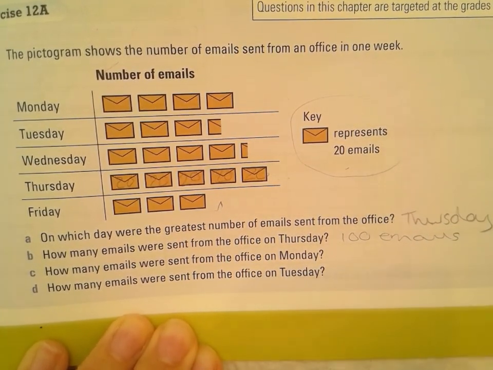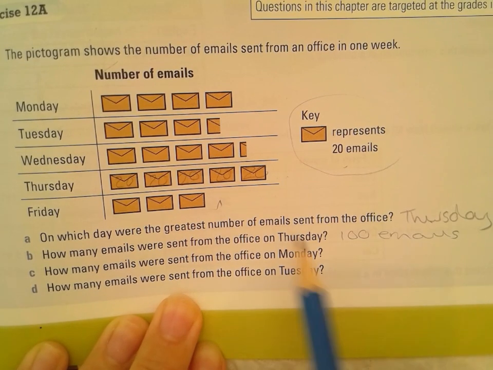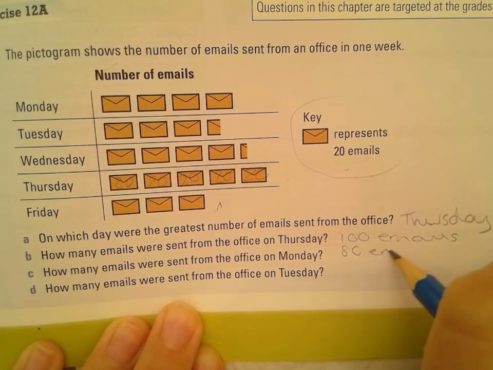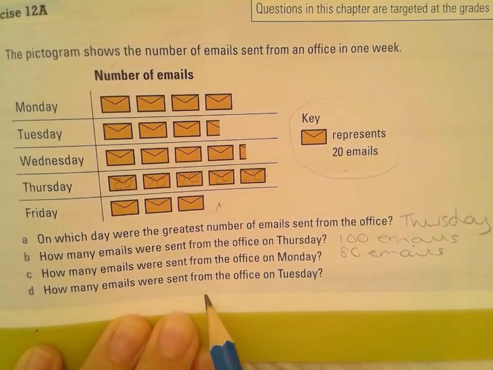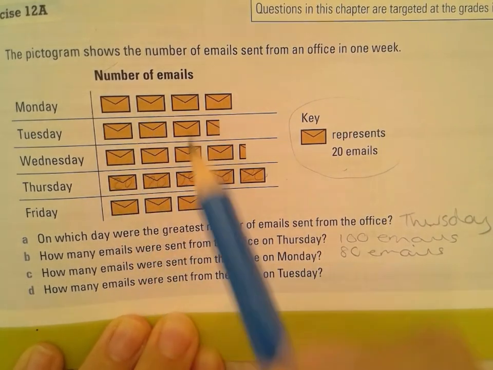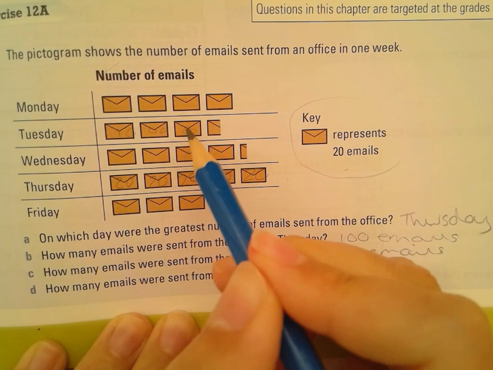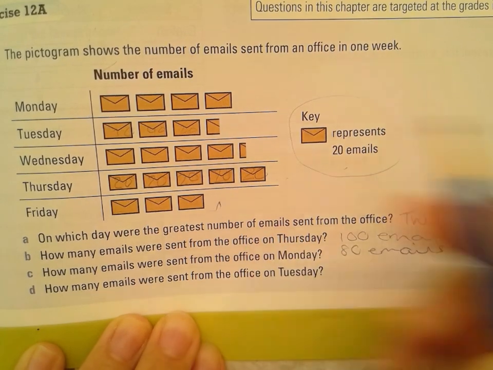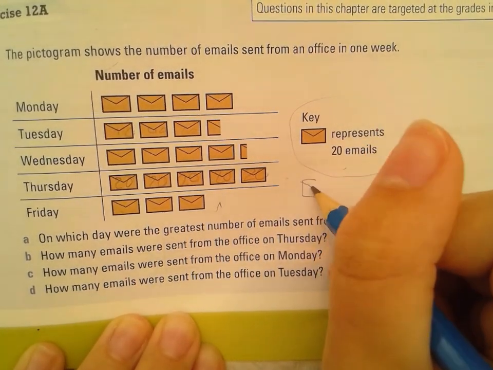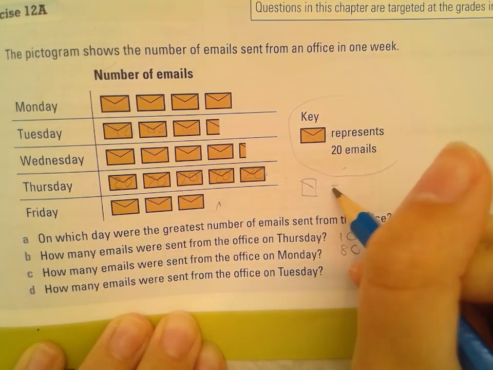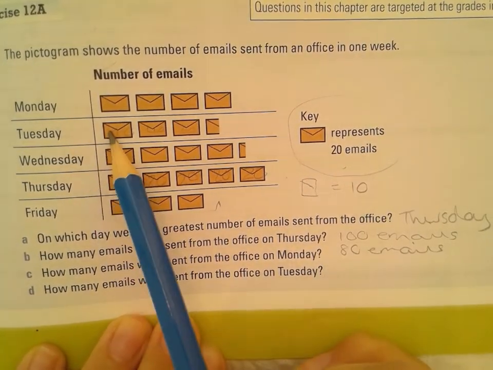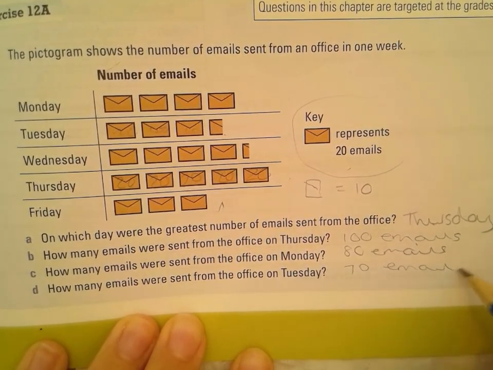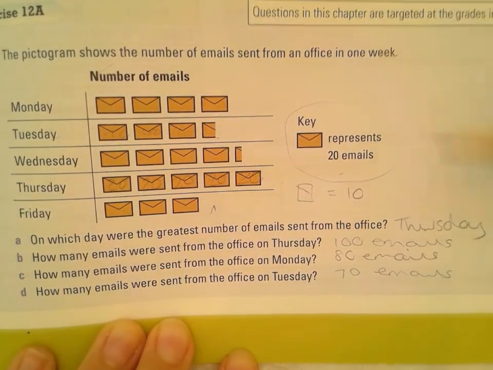How many emails were sent from the office on Monday? 20, 40, 60, 80 emails. How many emails were sent from the office on Tuesday? So I've got 20, 40, 60, because it goes up in 20s each time. And then I've got half an envelope here. So if I think about my key, half an envelope is going to represent 10 emails. So I've got 20, 40, 60 plus another 10, 70 emails. So that's how you're going to use a pictogram to work out some data.